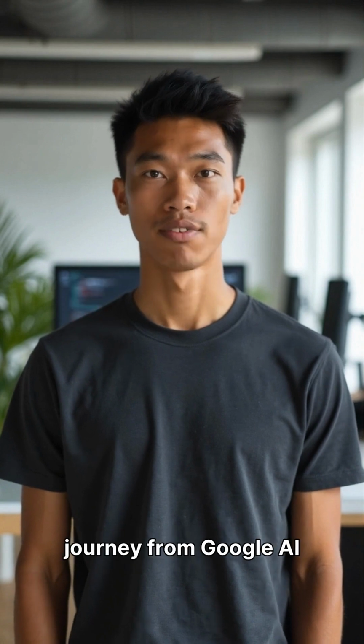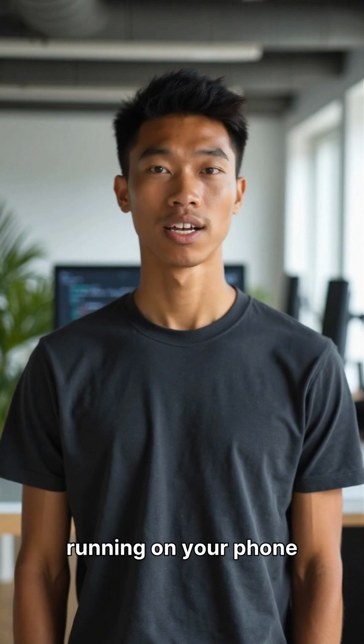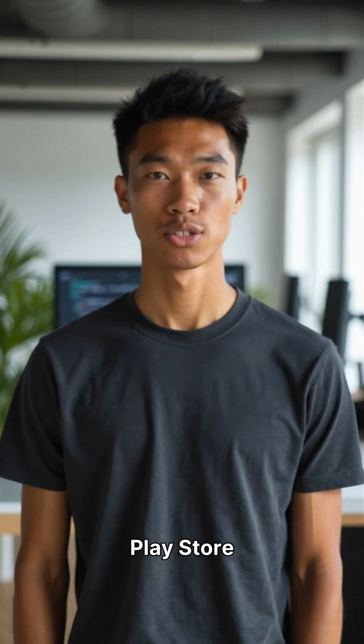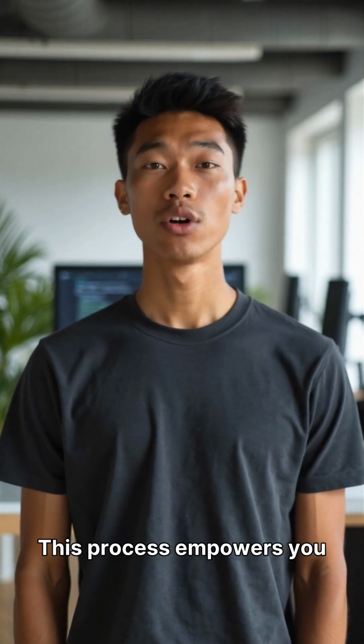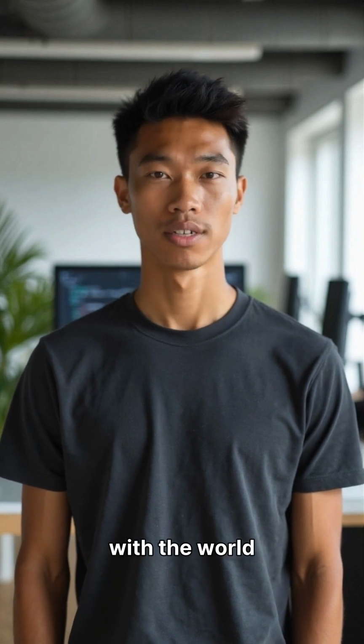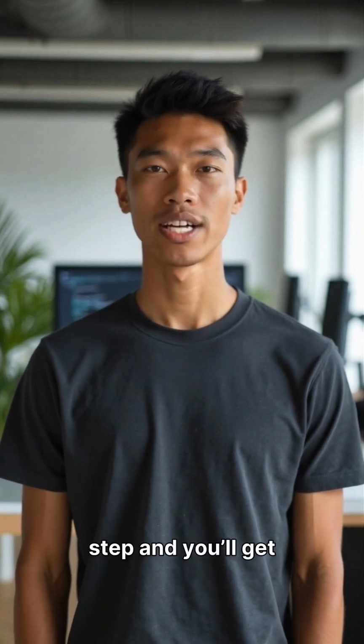And that's it. You've successfully navigated the journey from Google AI Studio to Android Studio, culminating in your app running on your phone or published on the Play Store. This process empowers you to share your creations with the world. Take it step by step and you'll get it done.